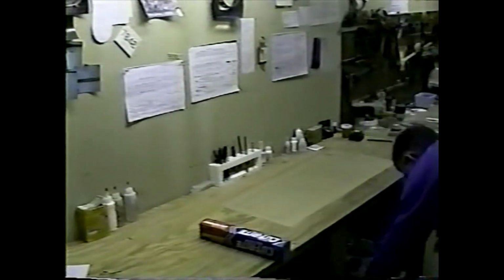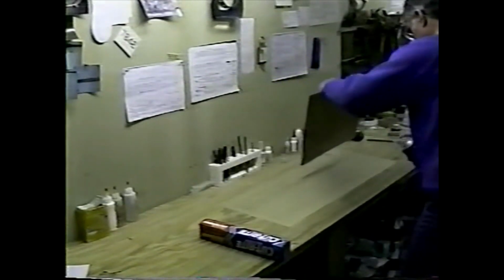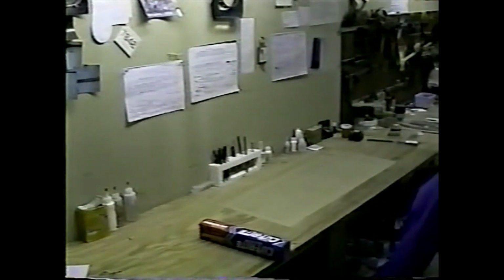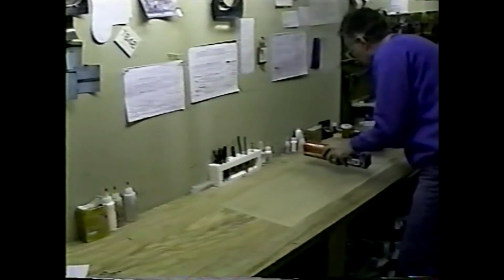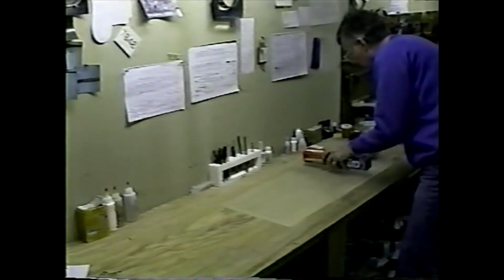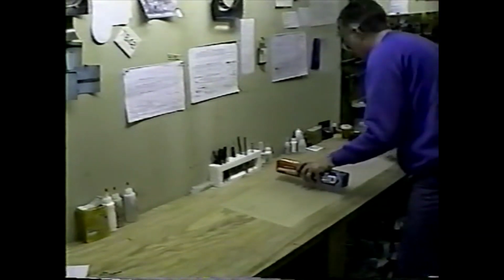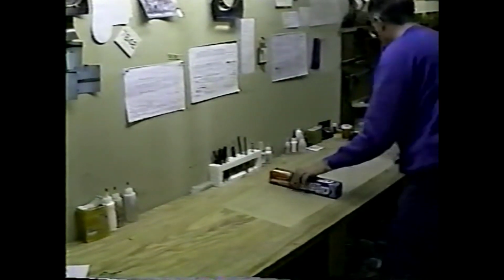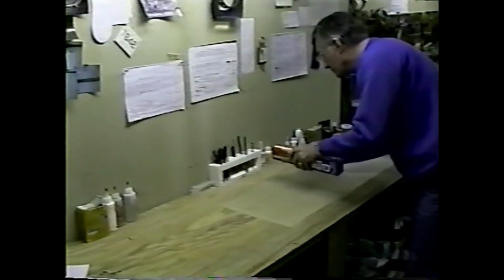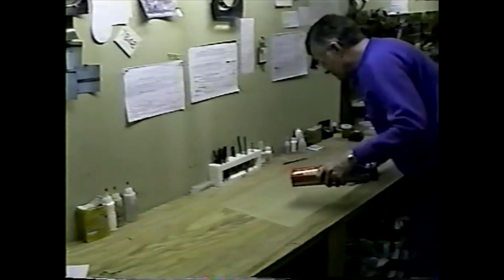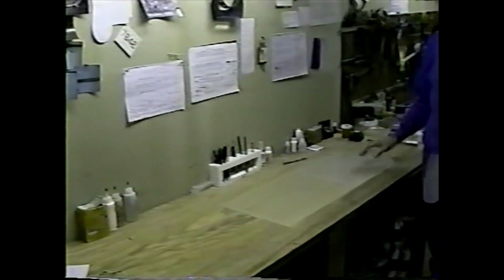Again, putting a light spray. All right, now we're ready to start laying the component pieces down on the plan.